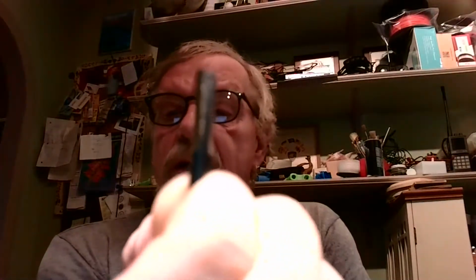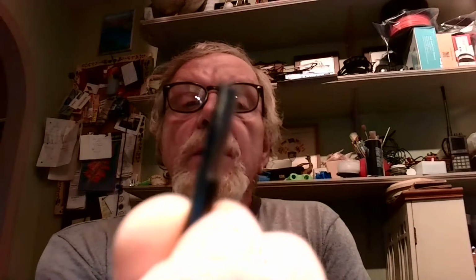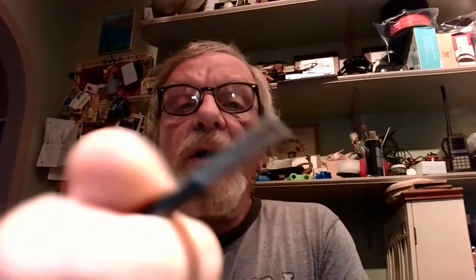Now, straight cut. Let me find you a straight cut here. And this is a straight cut. You see how the flutes there are completely straight.